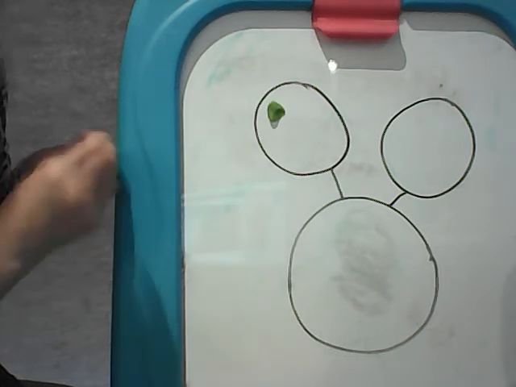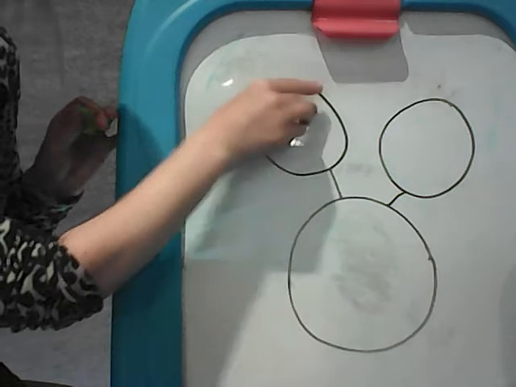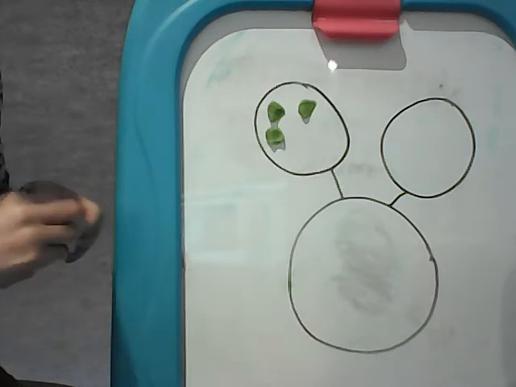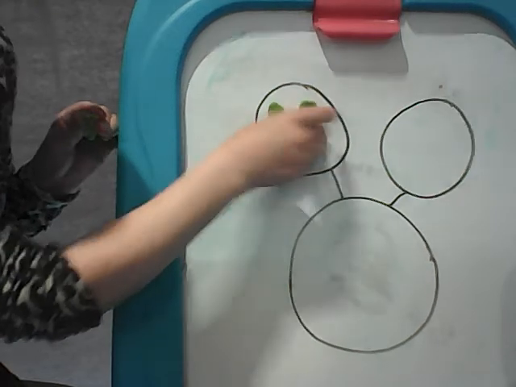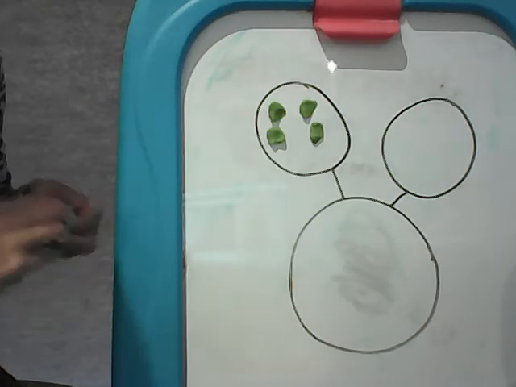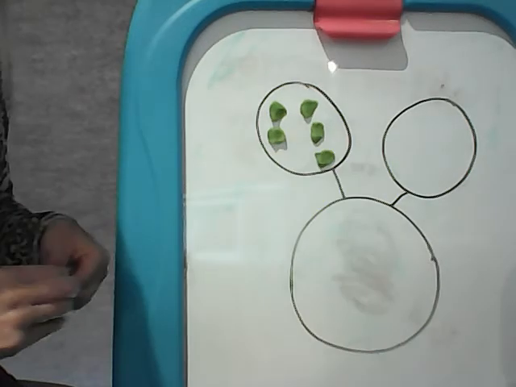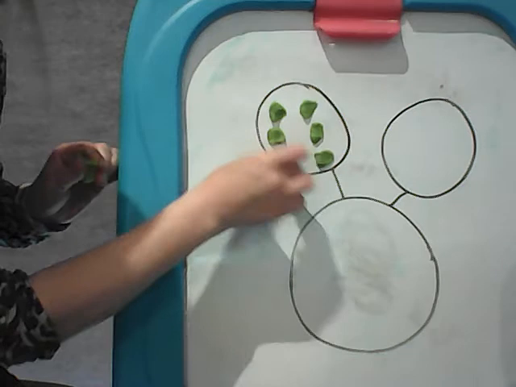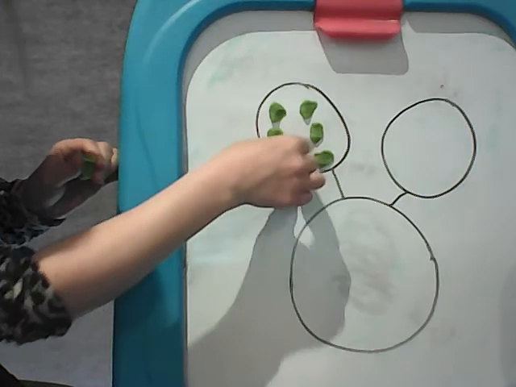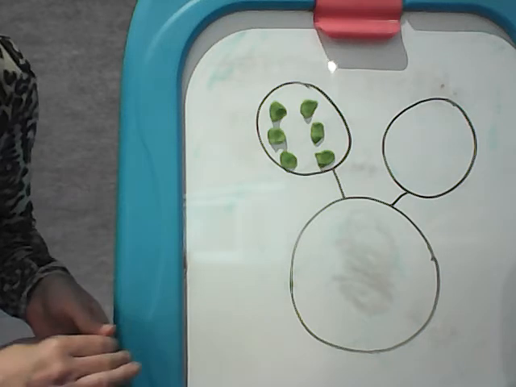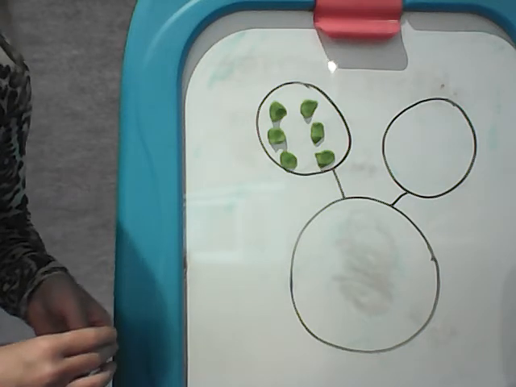So I'm going to start counting and I want you to do it as well. 1, 2, 3, 4, 5. And how many more do we need? 1 more to make 6. Absolutely fantastic. So we've got 6 there, but we need to do double 6.